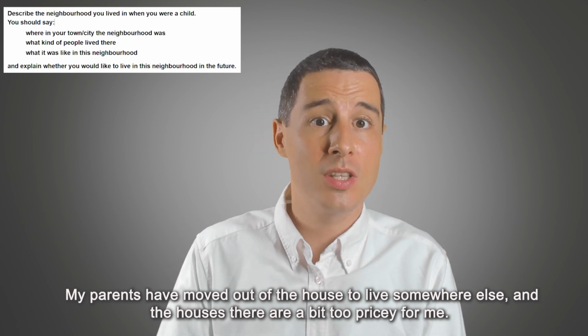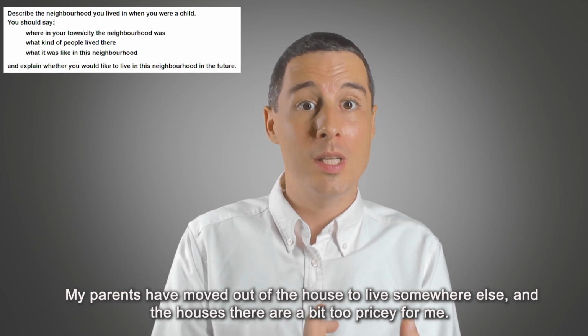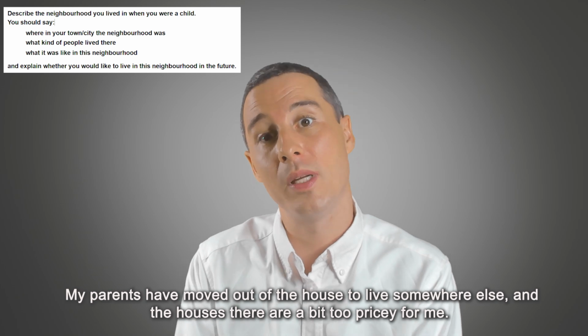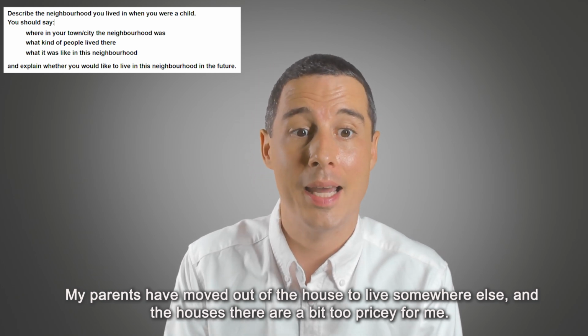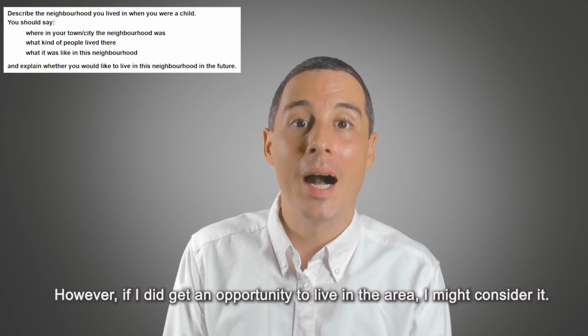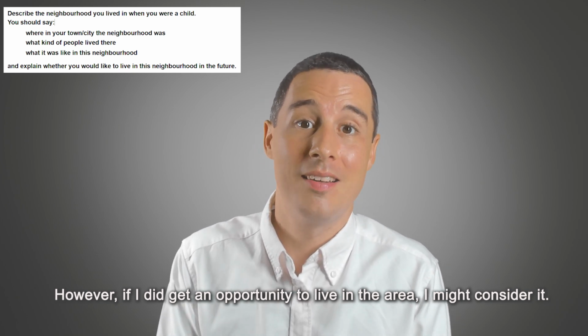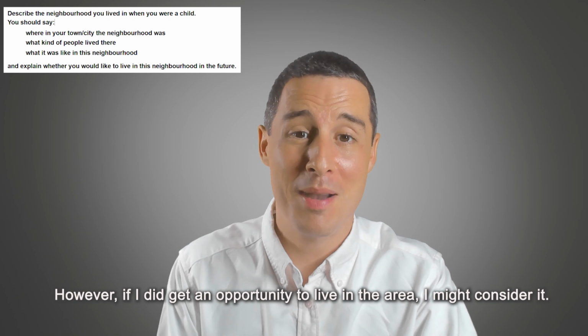And also I've mentioned that the houses there are a bit too pricey for me. Too pricey meaning too expensive, and that was a bit of vocabulary that we noted down in our plan as well. And then I just end it by saying, well, however, if I did get an opportunity to live in there, I might consider it. So a nice kind of conditional sentence there at the end if we're mentioning some of the grammar.